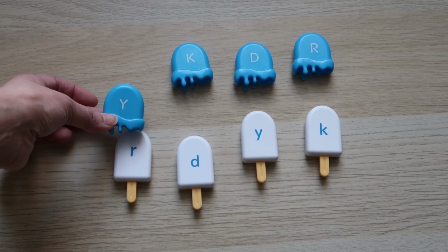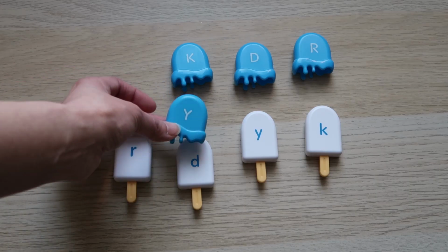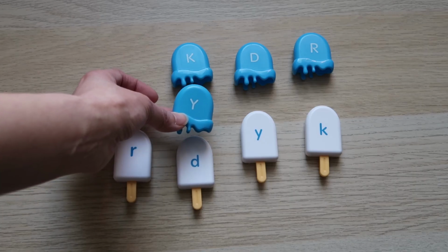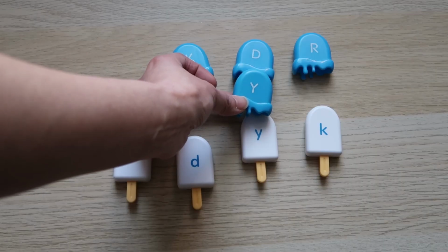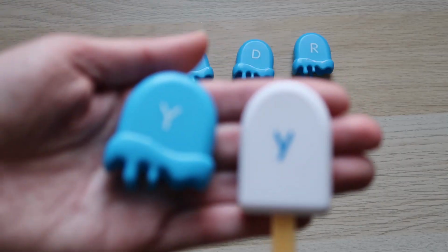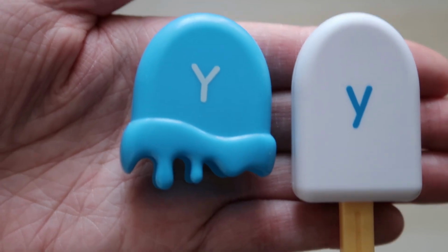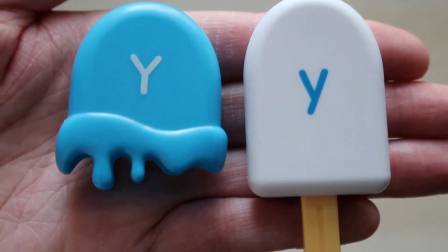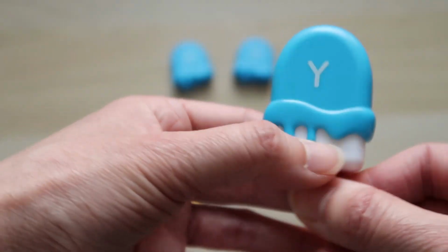Let's start with this first ice cream bar. Is this ice cream bar a lowercase y? No, that's a lowercase r. Is this ice cream bar a y? This is a D. Is this ice cream bar a y? It is. This is the lowercase y. So now we have our match. We have the uppercase Y and the lowercase y. Let's go ahead and put them together. Perfect.